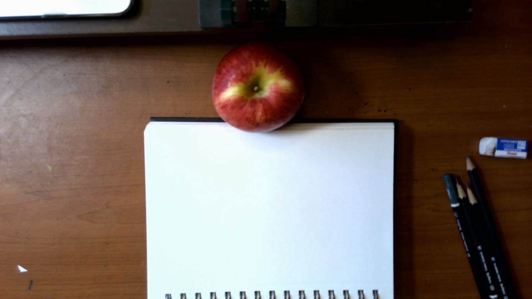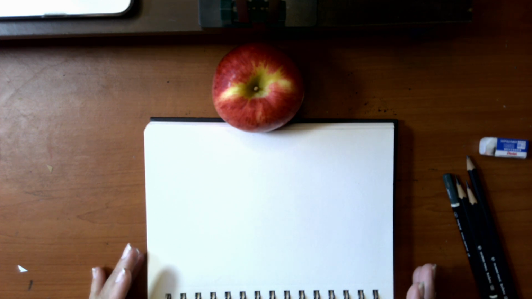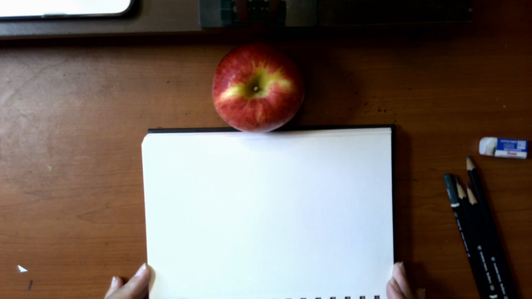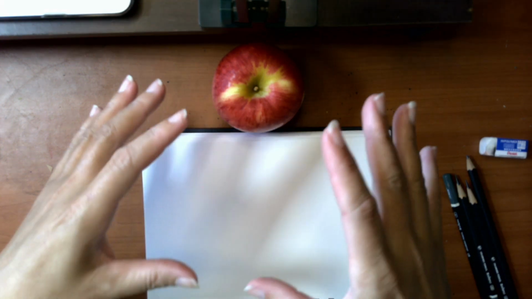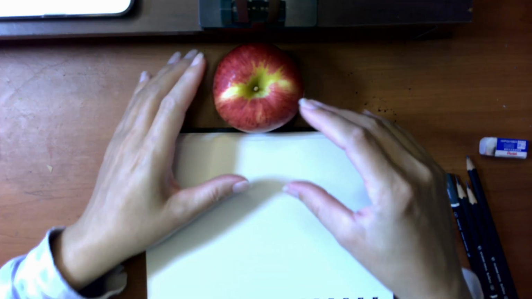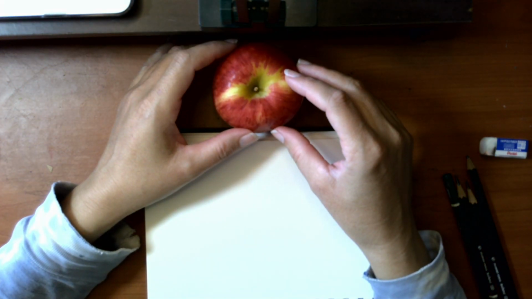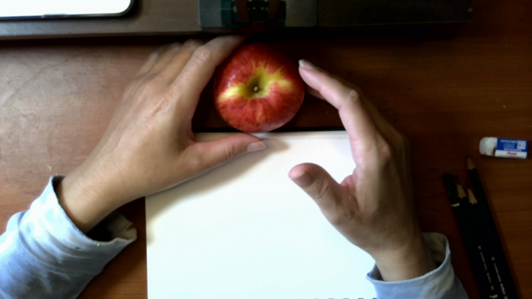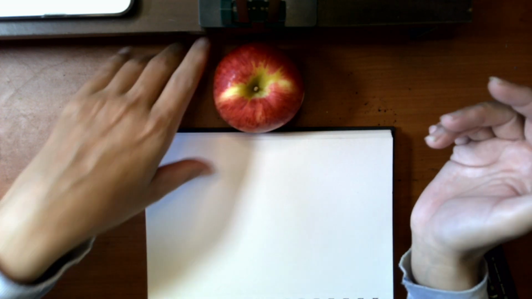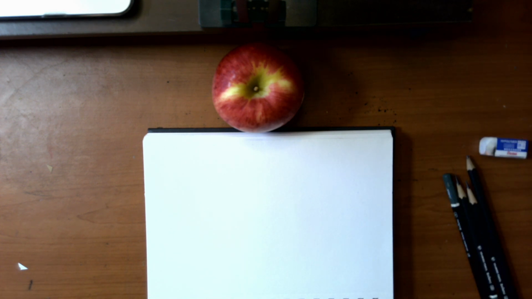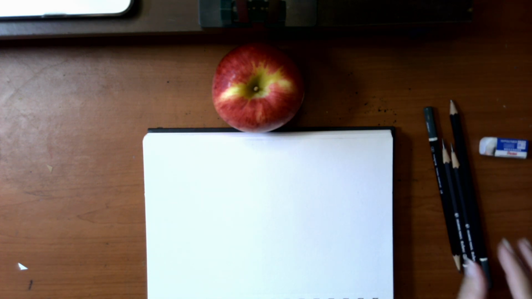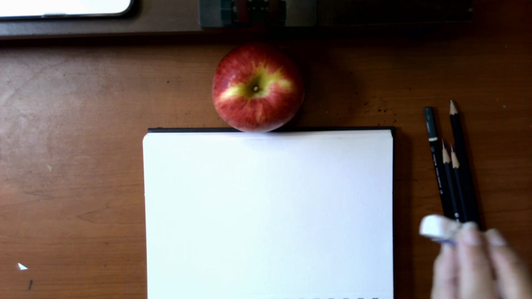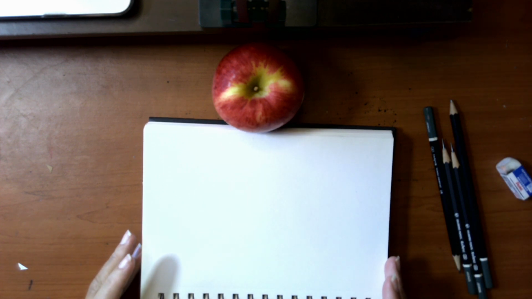Before we do any kind of shading of any sort, we learn about form. Now, when you're looking at this view, you're seeing my apple from the top. So it's going to be a little different to the drawing. In this exercise, what you'll be needing is an actual apple. You'll be needing your sketching pencils, preferably B, 2B, 3B, 4B, and an eraser, and of course your sketch pad.